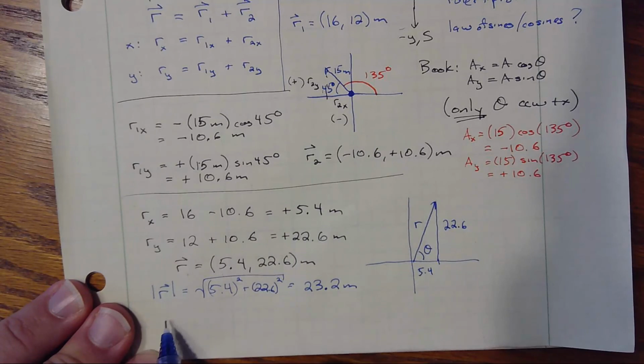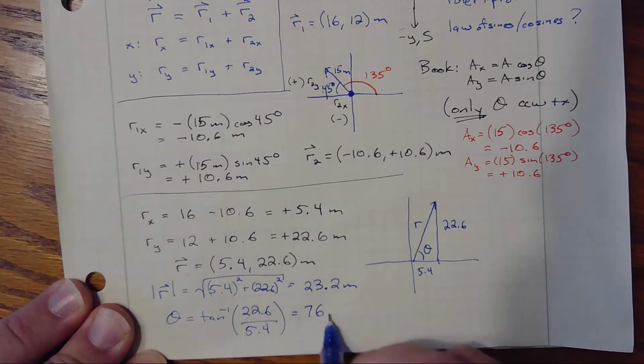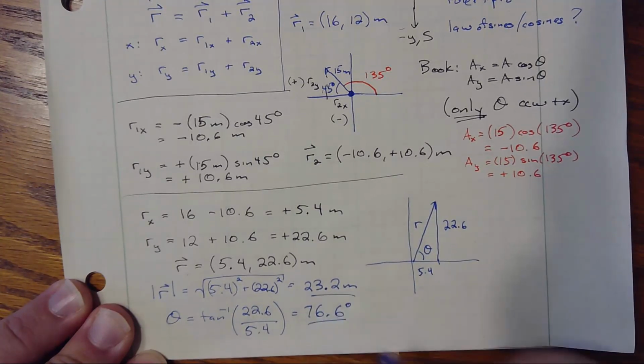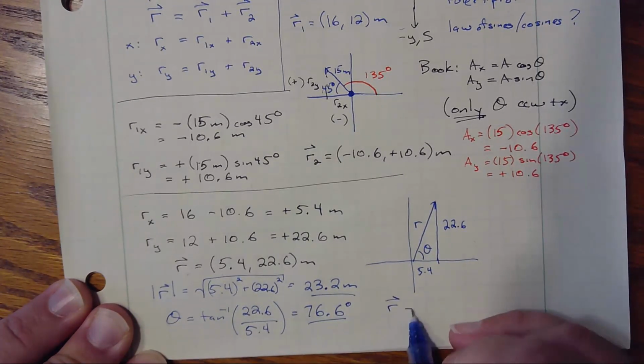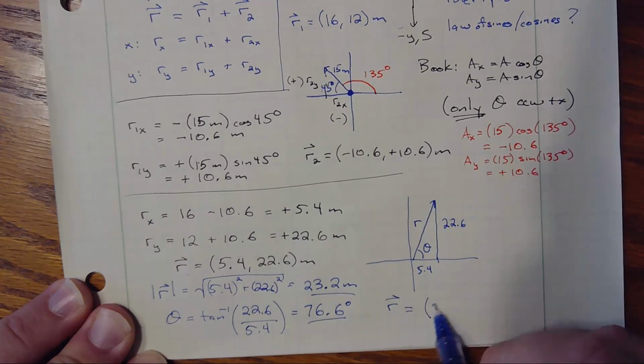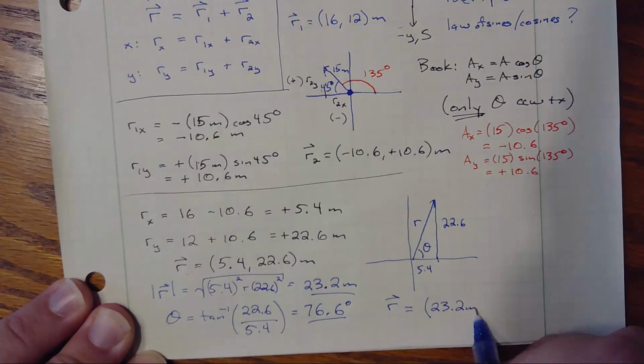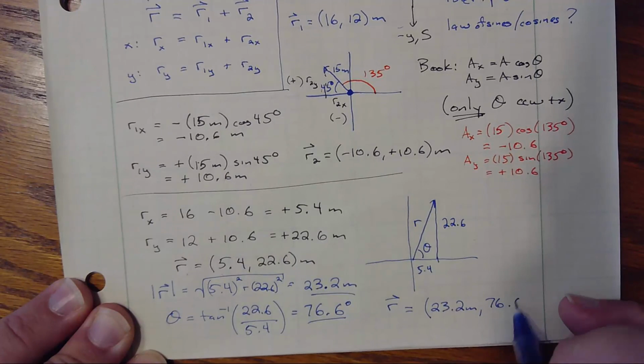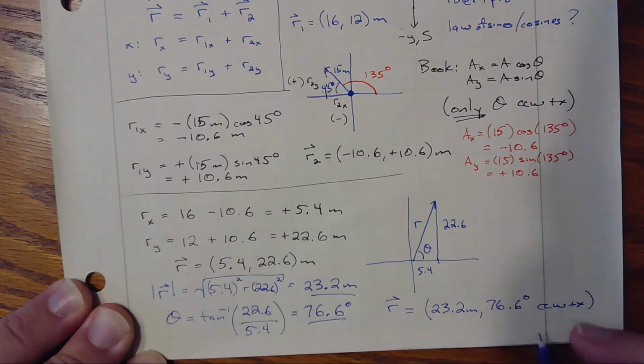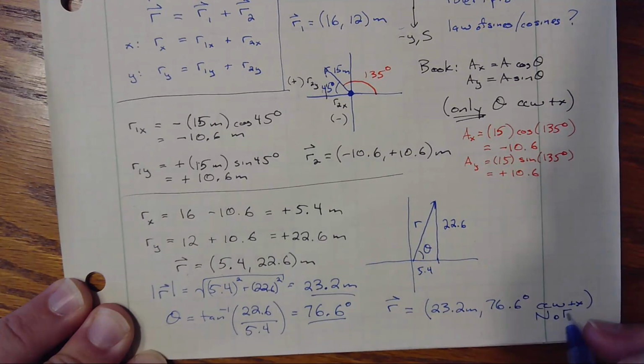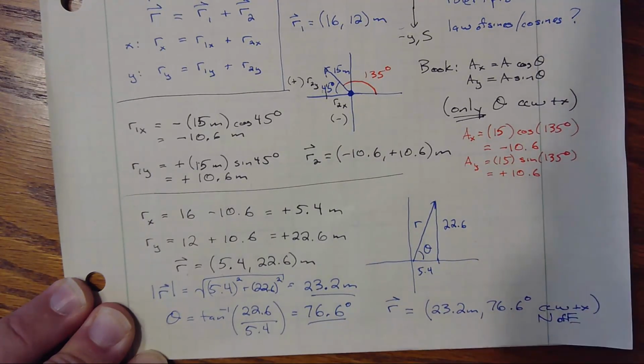My theta is going to be the inverse tangent of my y component, 22.6 divided by 5.4, or 76.6 degrees. And so my overall vector r, I can then also write as 23.2 meters at an angle of 76.6 degrees counterclockwise from positive x, or in order to find that treasure, 76.6 degrees north.